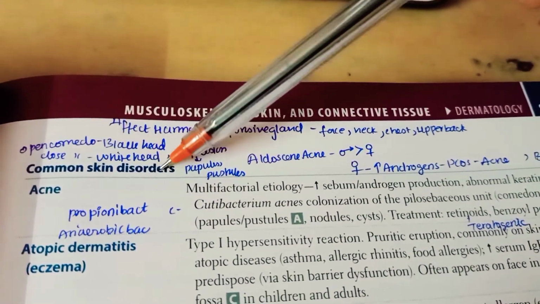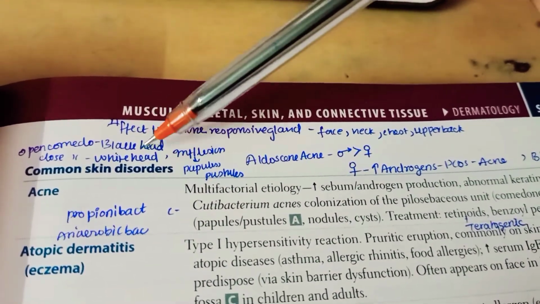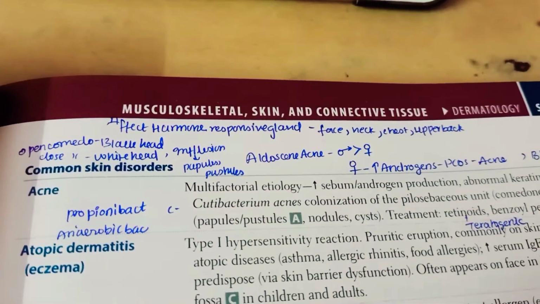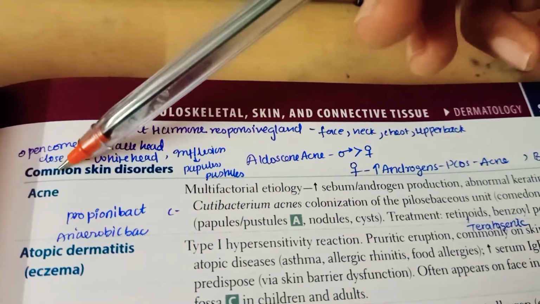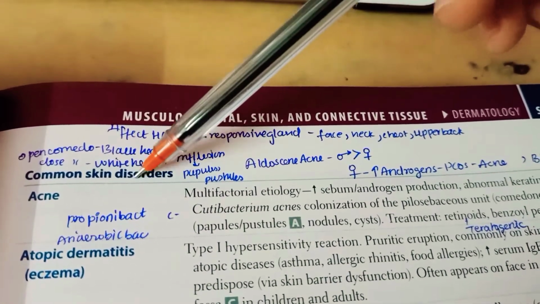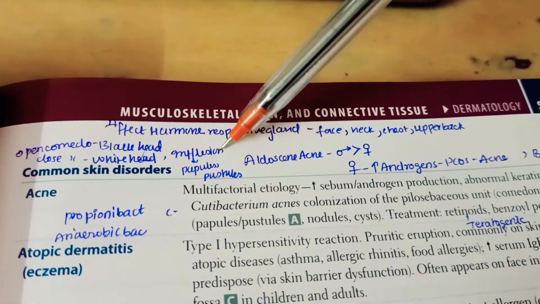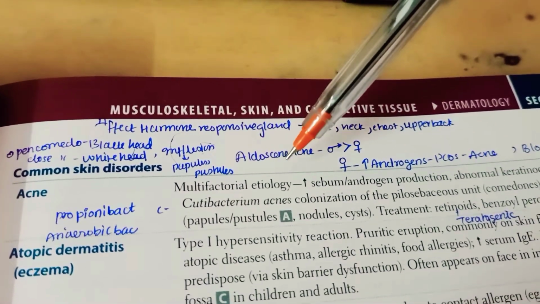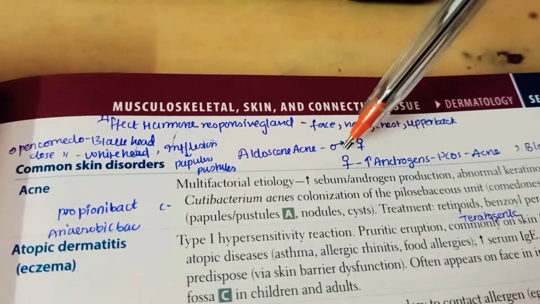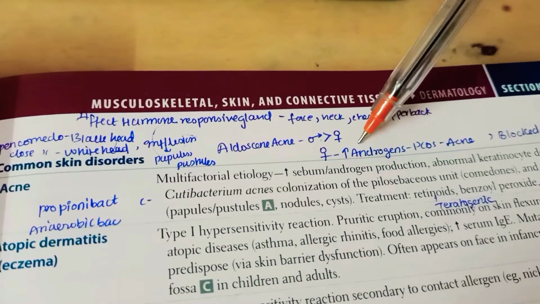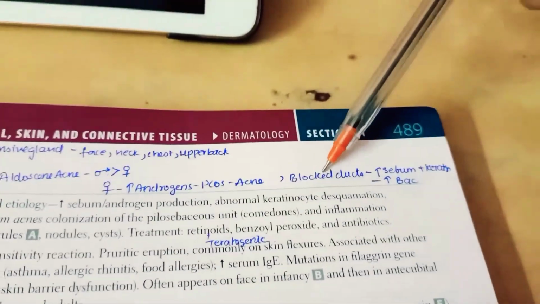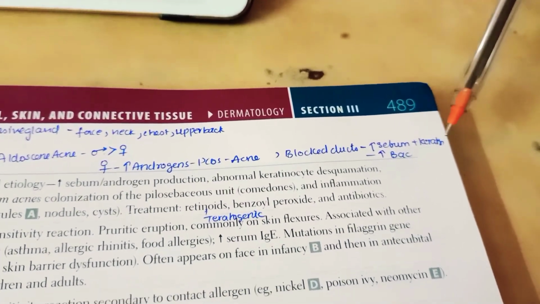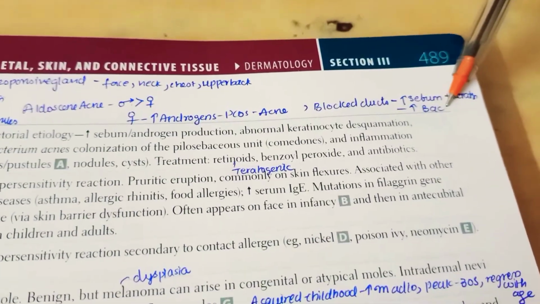There are open comedones called blackheads and closed comedones called whiteheads. A blackhead is where the sebaceous gland is blocked, so that the debris will appear upon it. If it is covered by skin or some white color, then it is called a whitehead. Inflammation or lesion may cause papules, pustules. In adolescents, acne is more common, especially in males. In females, you can see acne because of increased androgen, PCOS. In blocked ducts, there is increased sebum plus keratin and increased bacteria.